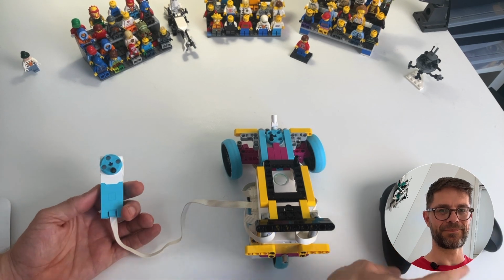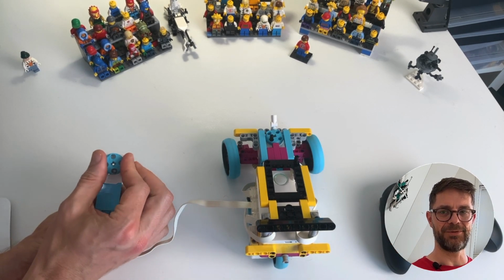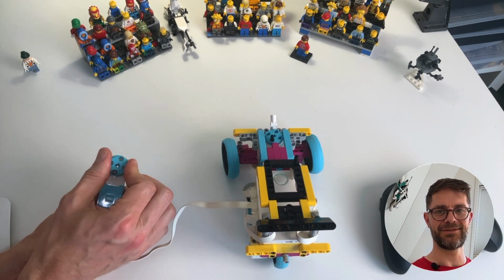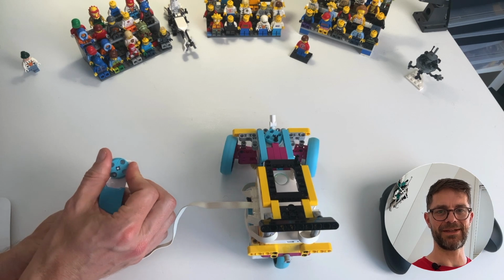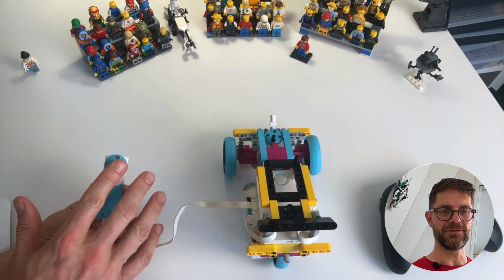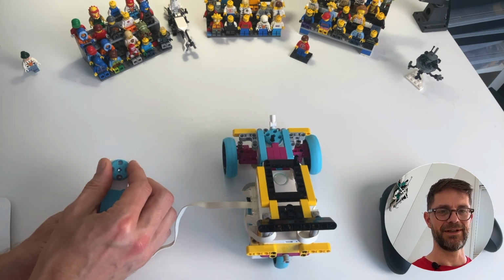So our next step is to connect the gamepad and input a value from a gamepad stick into our steering rack mechanism and program here, and use another gamepad stick to move forward and backward.